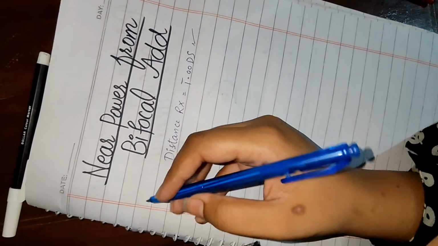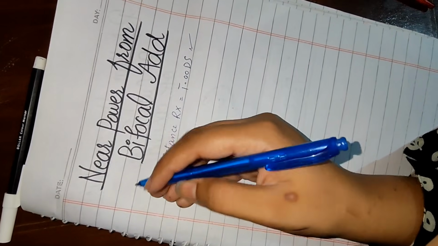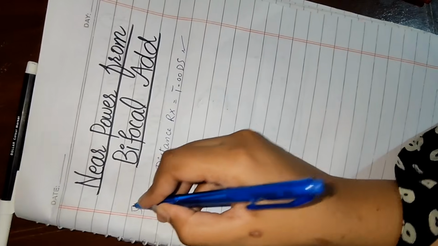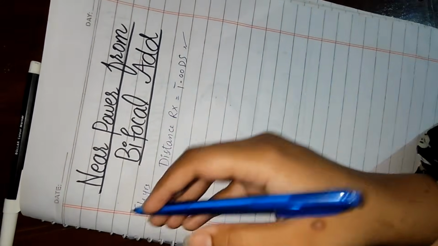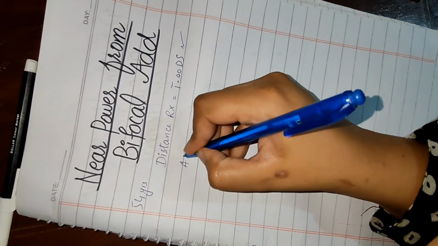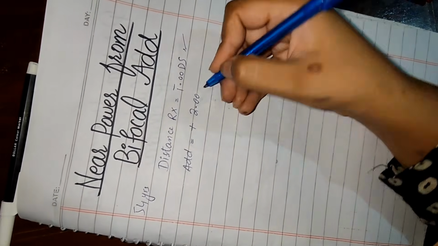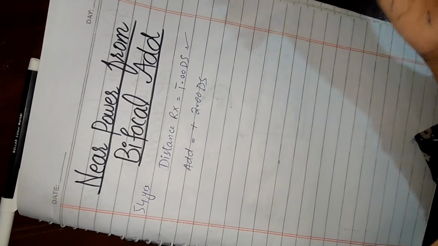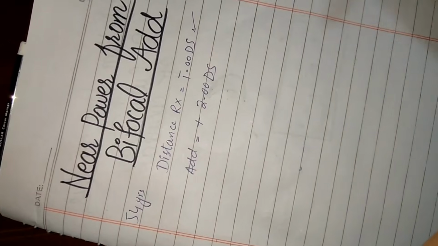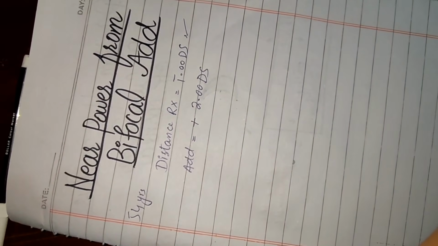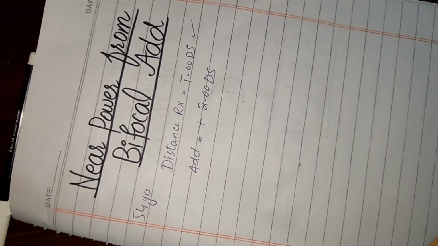Now the patient is almost about 54 years, let's suppose. Okay, and you have given the add to the patient that was +2 or 2.25. So now you have given the patient the add of 2 diopters. It's just a case, not a real presentation, just an example to let you guys know what you should know about refraction, right?